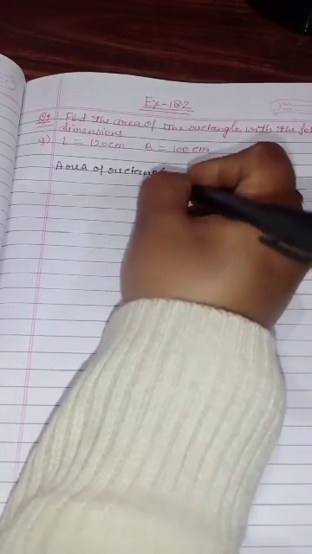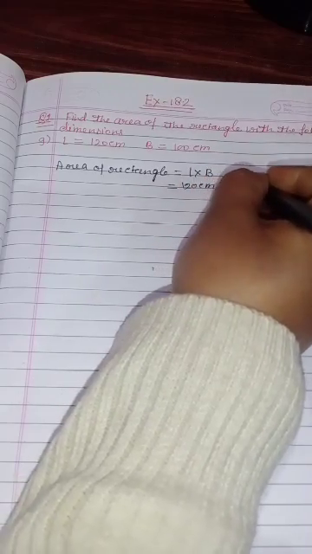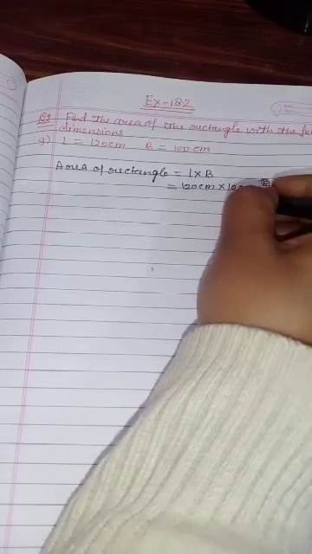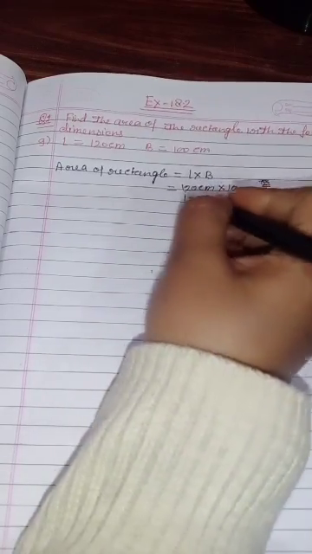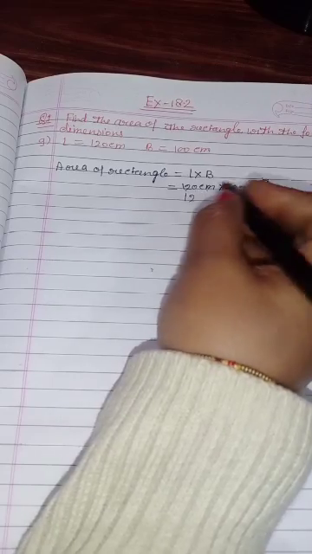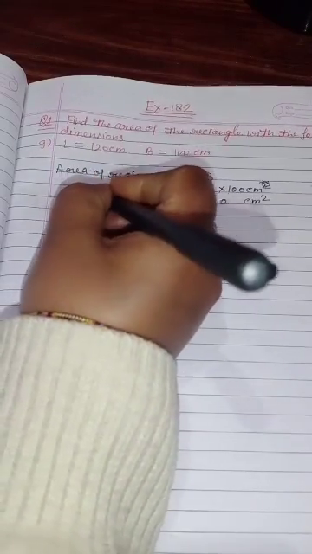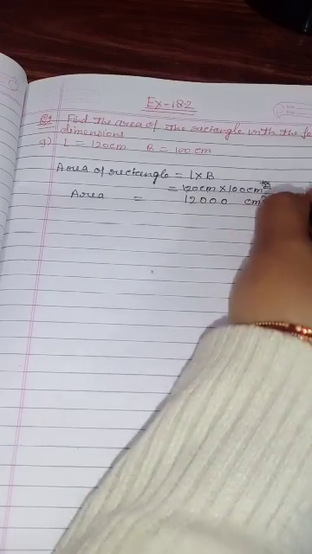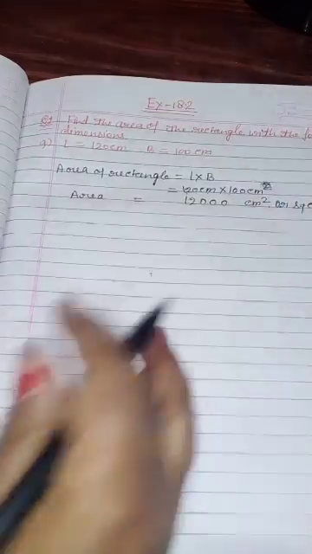So length is 120 centimeter into 100 centimeter. Centimeter into centimeter, what will it become? Centimeter square. Now multiply them. 12 into 1 is 12, and how many zeros will come in front of that? 3 zeros. This much of centimeter square will be the area. It can be written in centimeter square or square centimeter also. Both are the same thing.